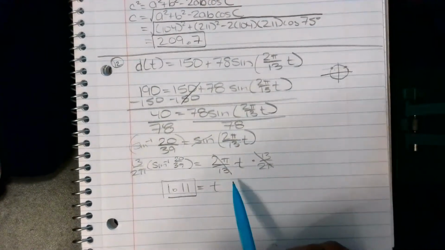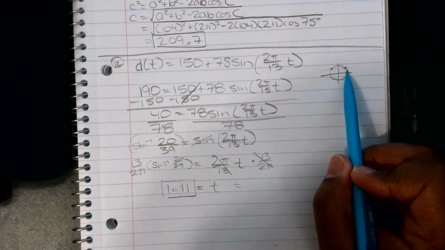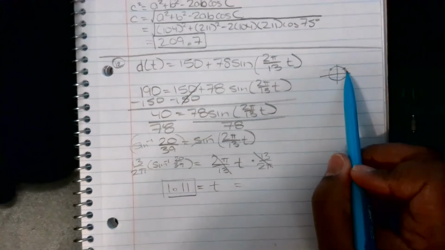But as we said, there are two places. If you look here, this 1.11 is just the reference angle.